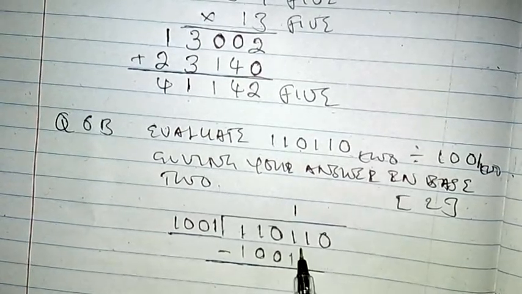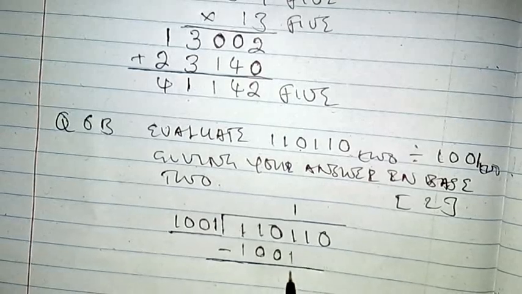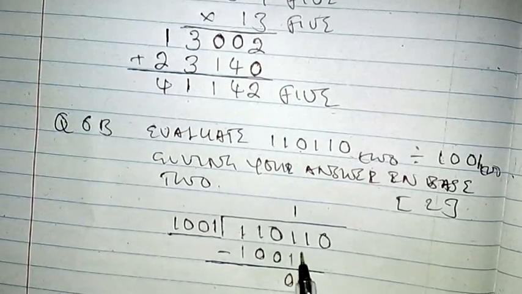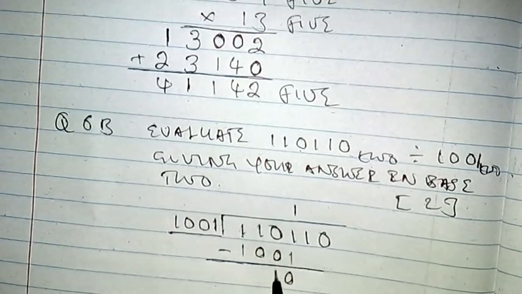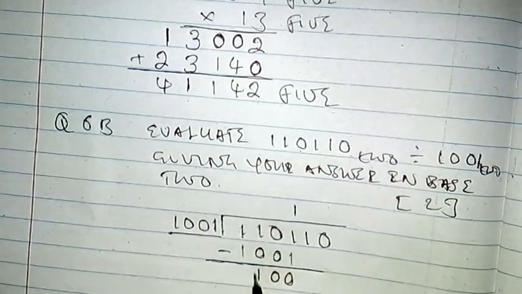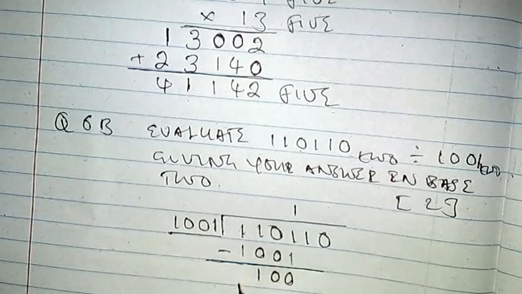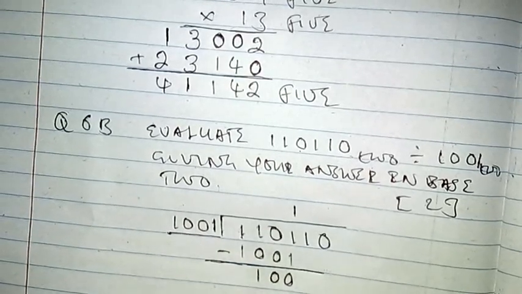Then we subtract. What is 1 minus 1? It's going to be 0. What is 0 minus 0? It's going to be a 0. What of 1 minus 0? It's going to be a 1. What of 1 minus 1 is 0, so there's no need of even indicating it here. So let us divide this number into that number.